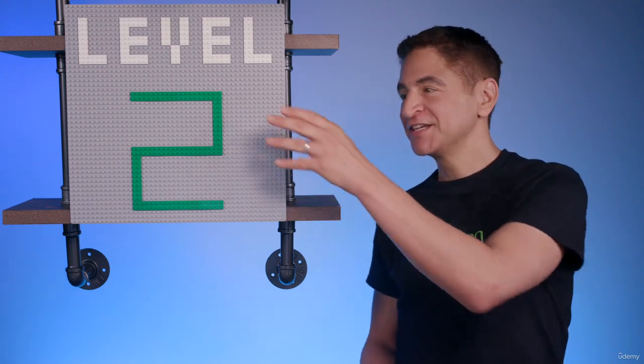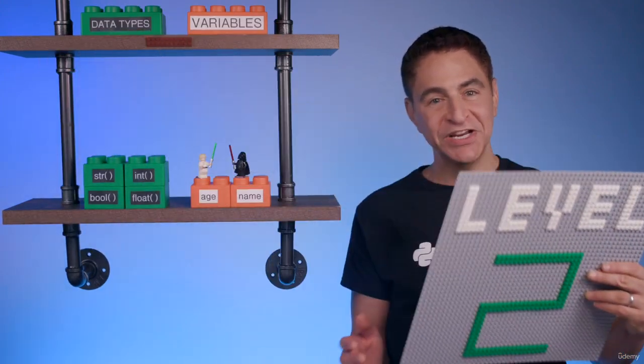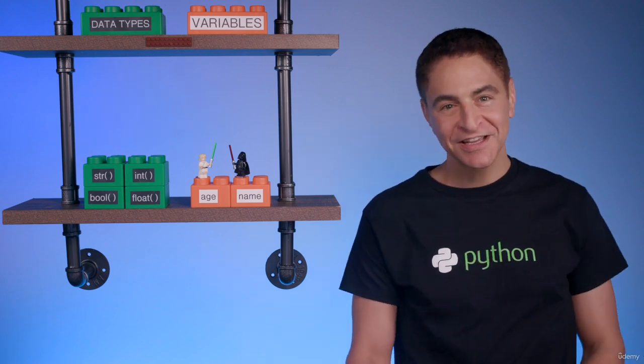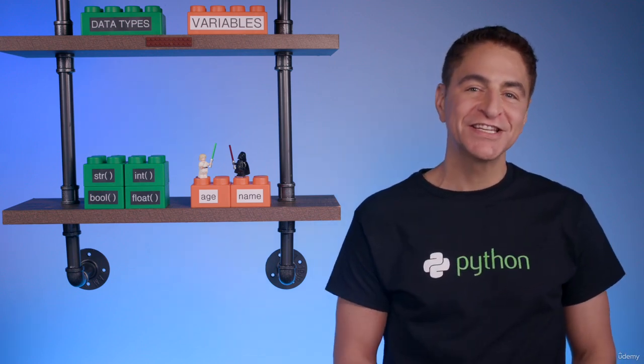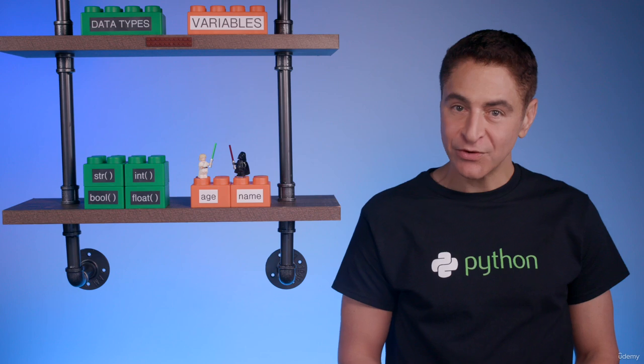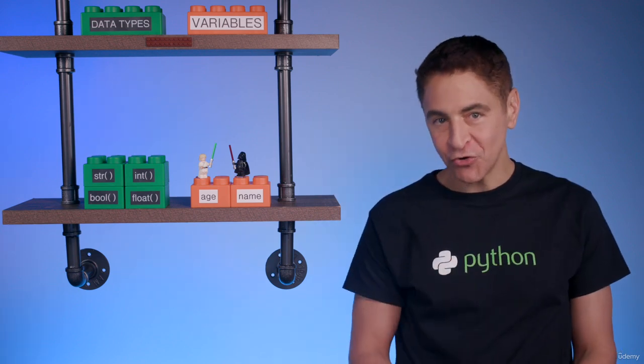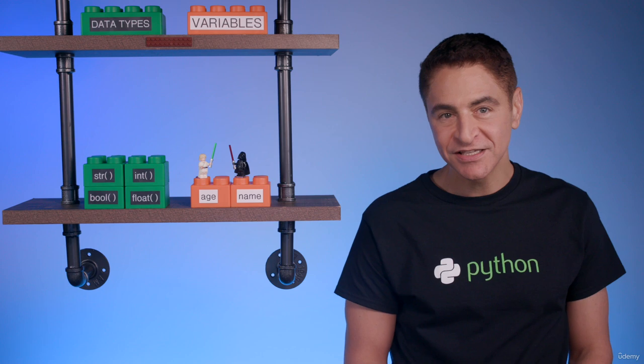Python syntax is simple and easy to read, making it perfect for beginners and pros alike. And understanding syntax is like learning the grammar of a language. It's the foundation upon which all your future coding projects will be built.